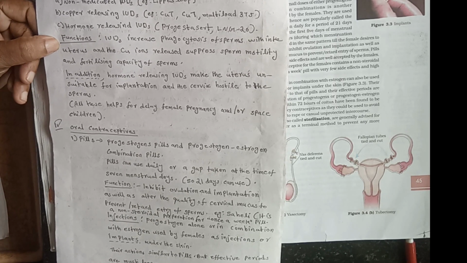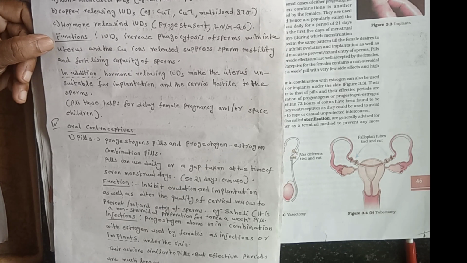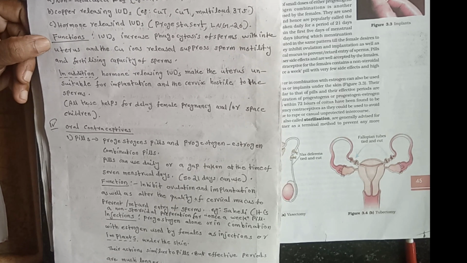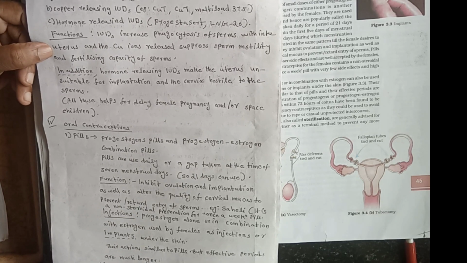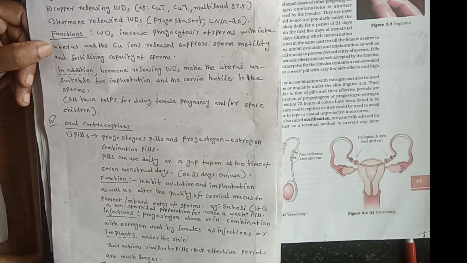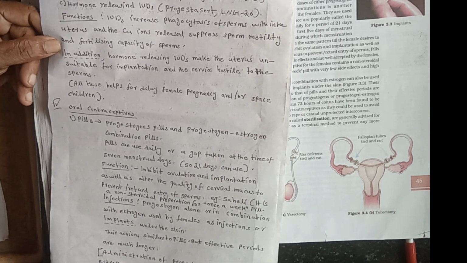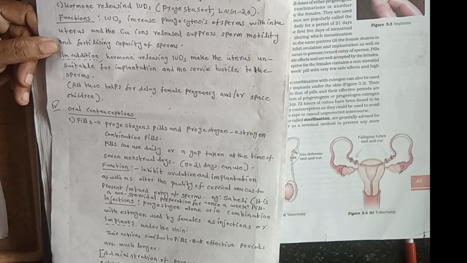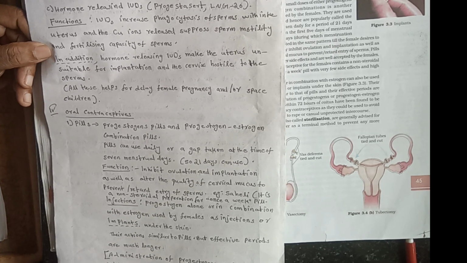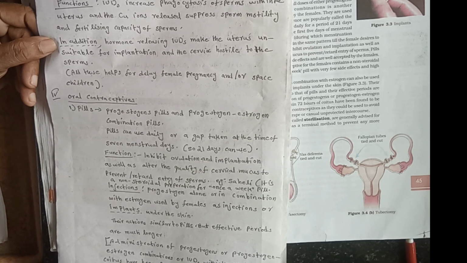Functions: IUDs increase phagocytosis of sperms. What is phagocytosis? It is the engulfing or destroying of sperms within the uterus. The main aim of using IUDs is increasing phagocytosis of sperms within the uterus, and the copper ions released suppress sperm motility and the fertilizing capacity of sperms.